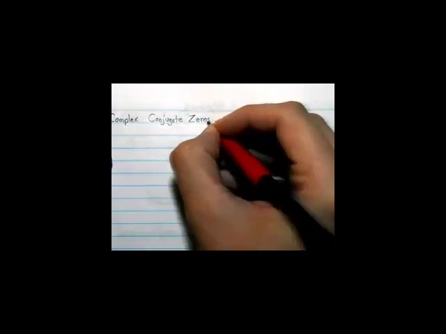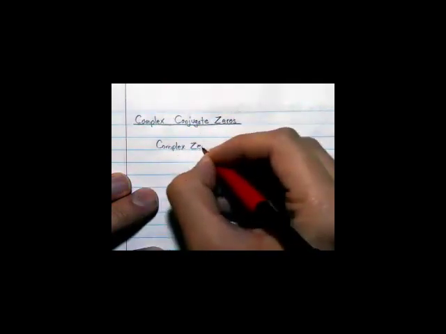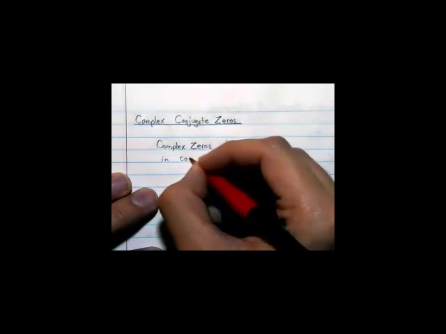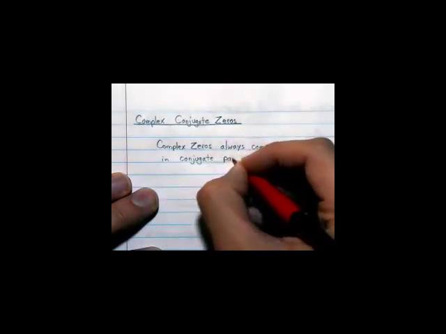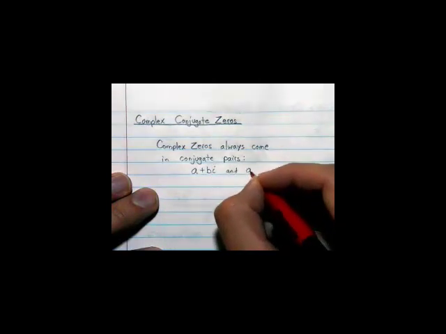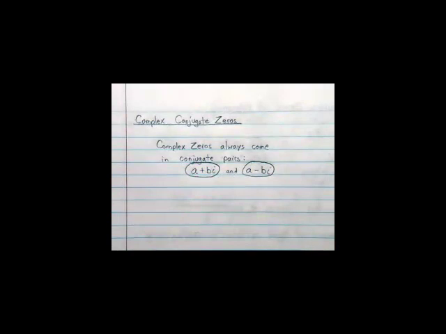Give me another one right away, because you know the conjugate needs to be there. All right, so complex zeros always come in conjugate pairs. A plus bi and a minus bi.